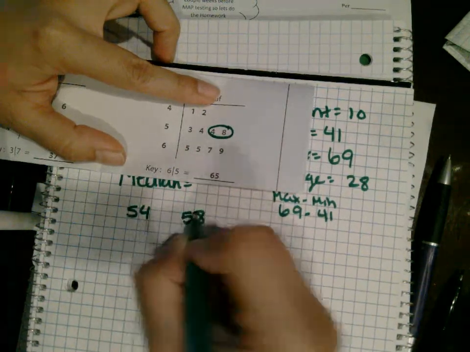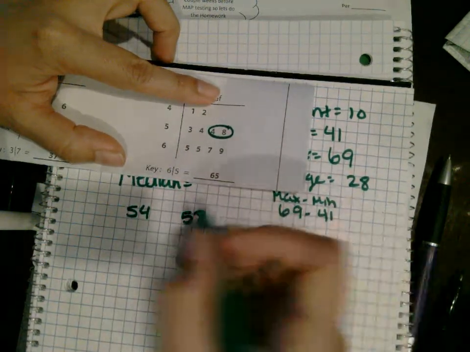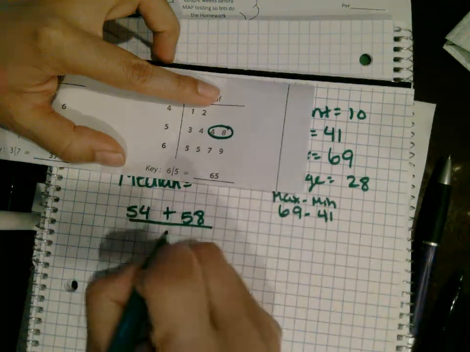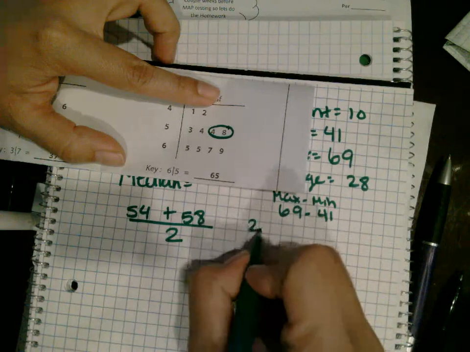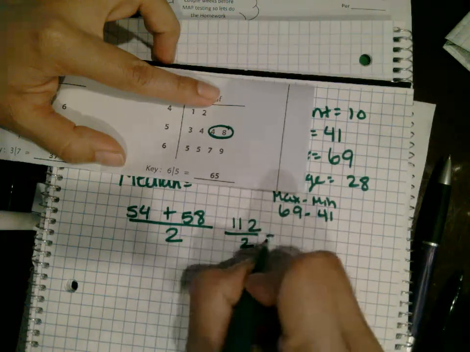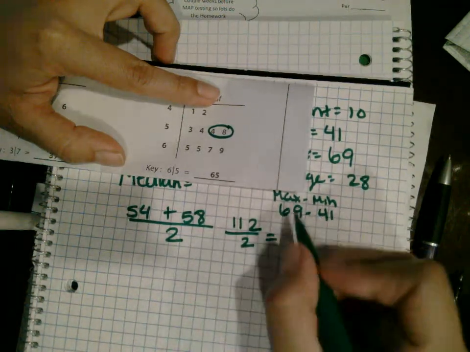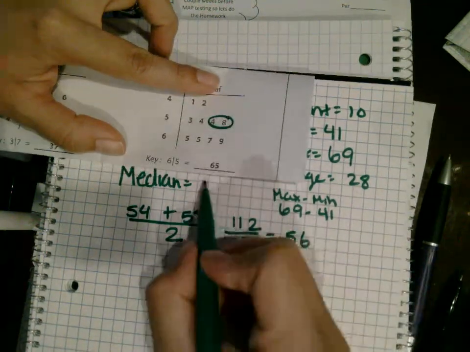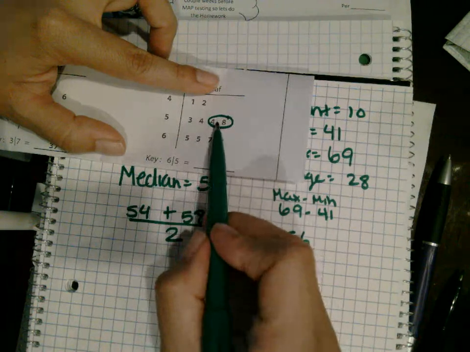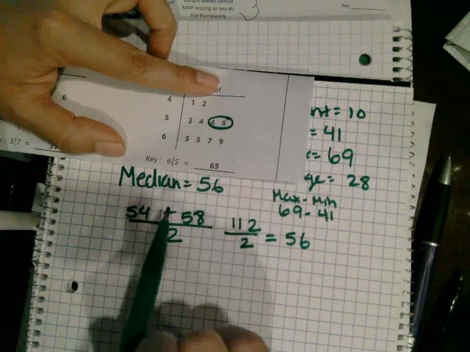54 and 58. So what do I do when there's 2 numbers in the middle? You add them up, and you divide by 2. So this gives me 112 divided by 2. So this is 56. So the median is 56. The number right in the middle would be 56, right?